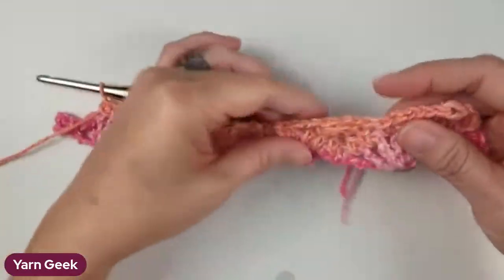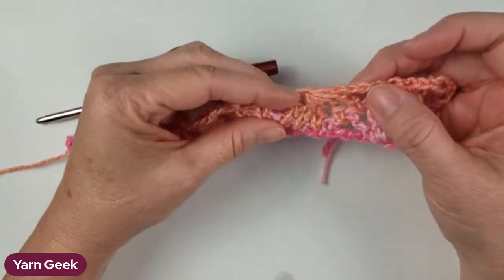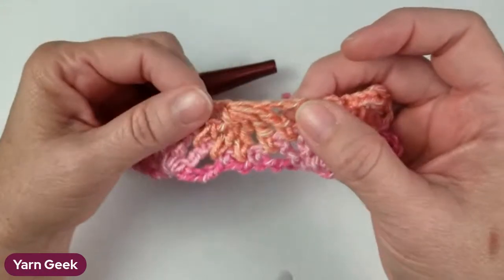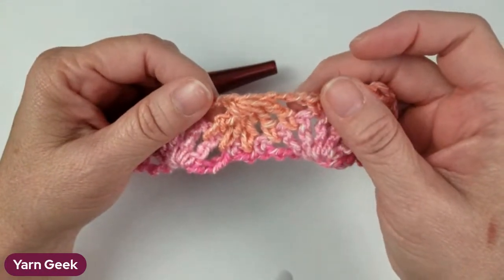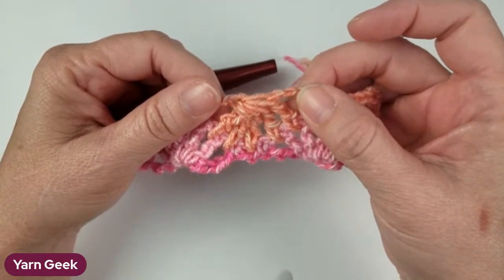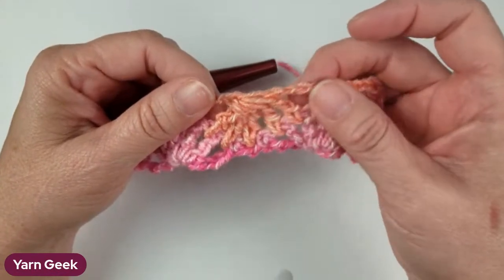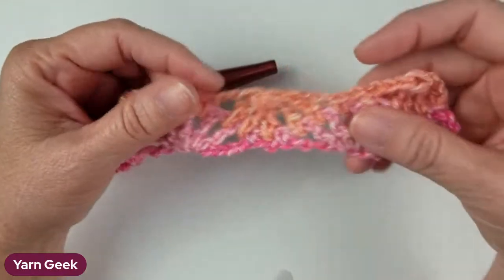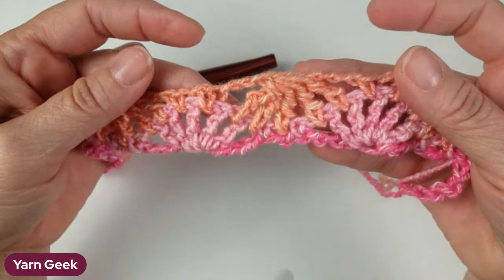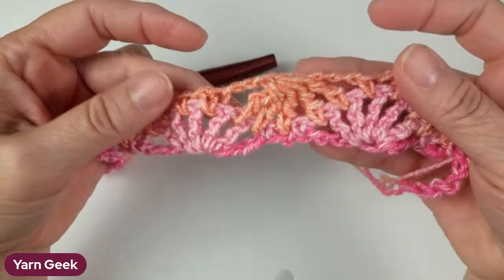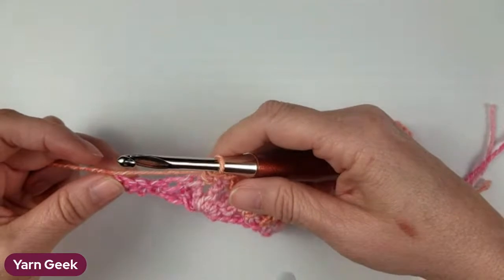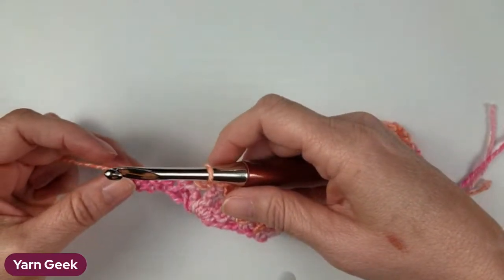Okay, now Julie, are you counting that first chain 3 as a triple crochet? Because it will look like 6 when you're pulling it through all the loops, but that first one is the 3 chains, and then this is what it should look like. Okay, now on the very last one, you're just going to make, no, I have 7 if I count the chain.